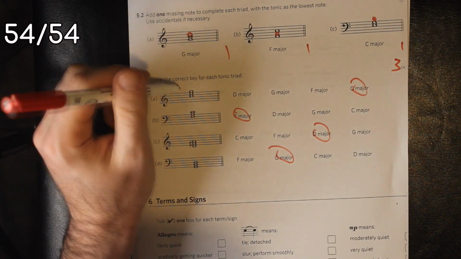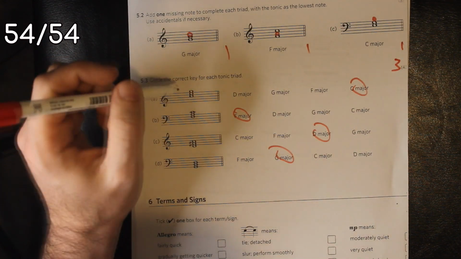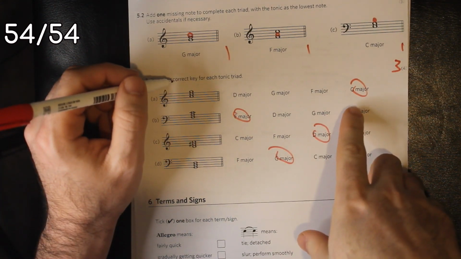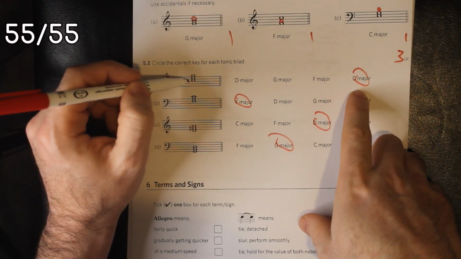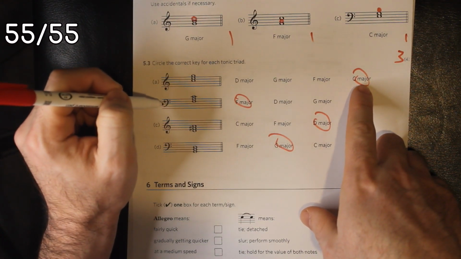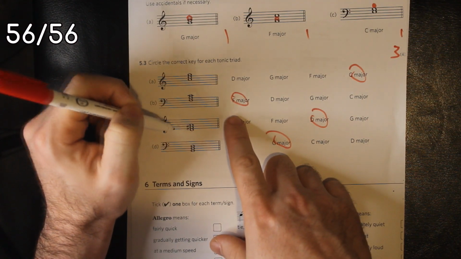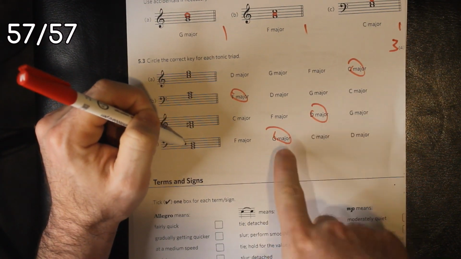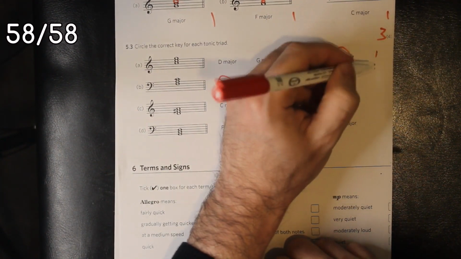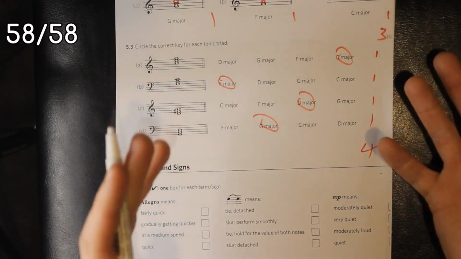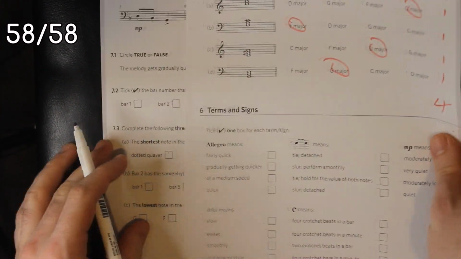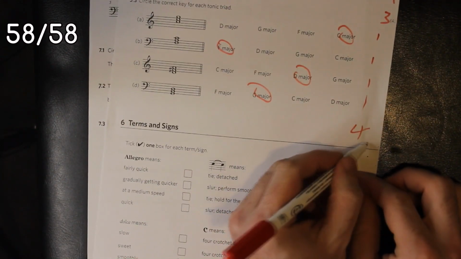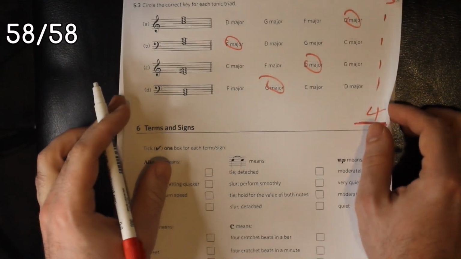The correct key for each tonic triad. So, again, I went through this incredibly fast, so I think I've got it right. There's C, this one is F, this one is D major, this one is G major, good, so I'm going to give myself 1, 1, 1, 1, so that's 4 points. And that's everything. Oh man, right, so we know that's going to be the end of the marks.